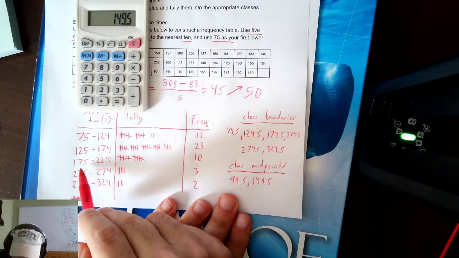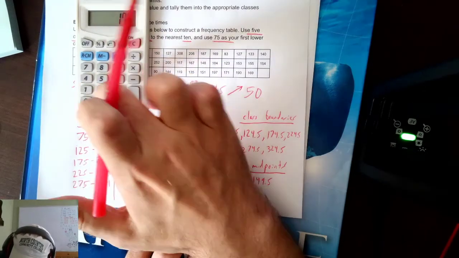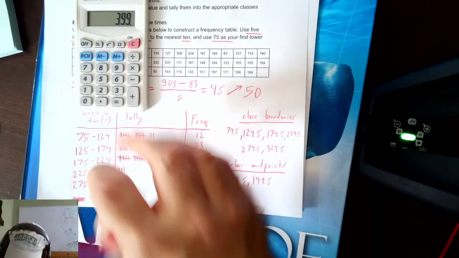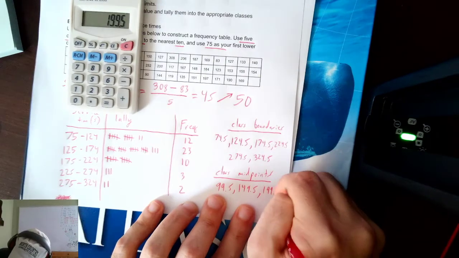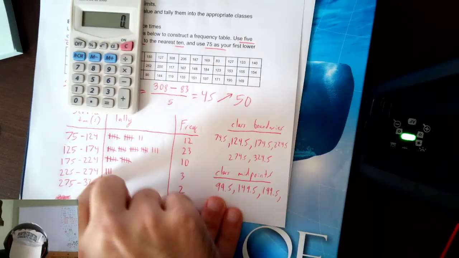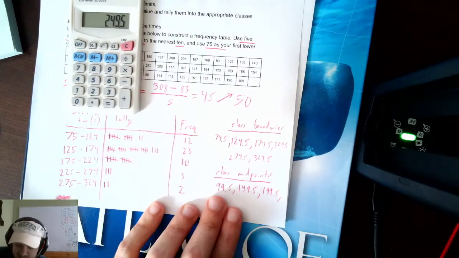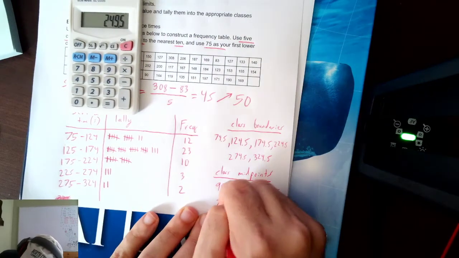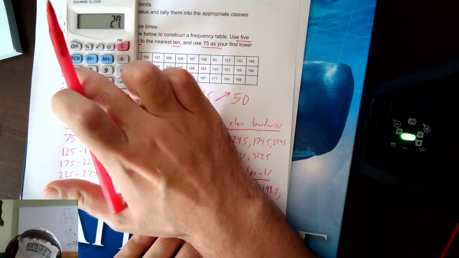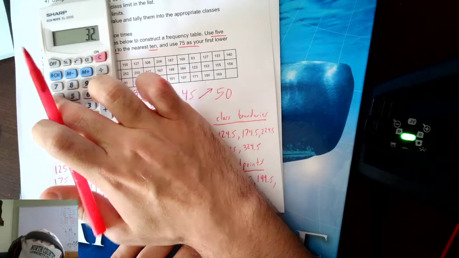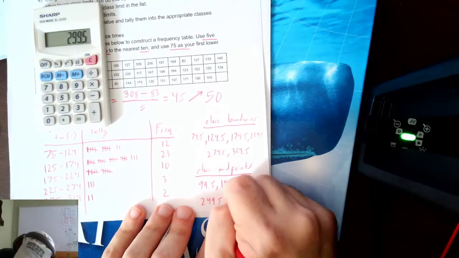Similarly, if I did 175 and 224, 175 plus 224, for my third class, divide by 2, I get 199.5. My fourth class, 225 plus 274, divide by 2 gives me 249.5. And then the last midpoint would be 275 plus 324, divide by 2 gives me 299.5.